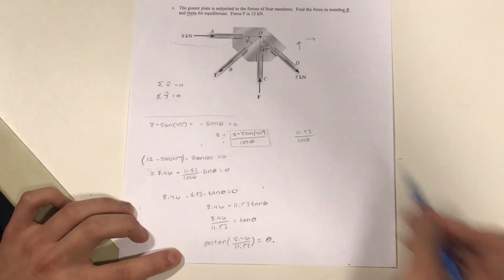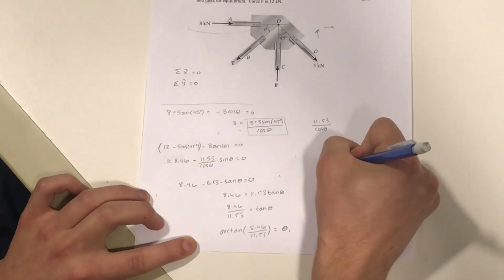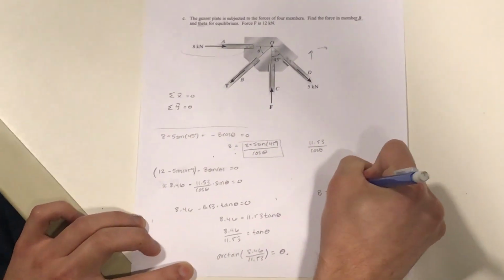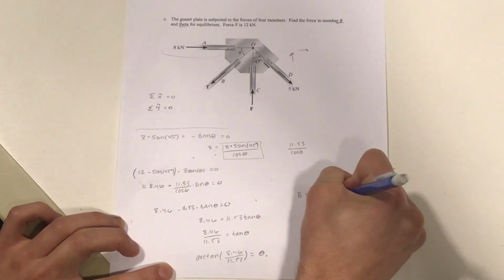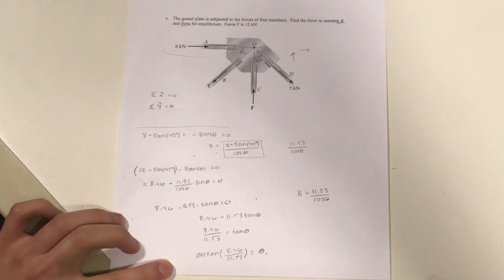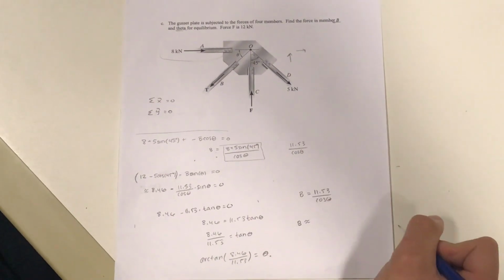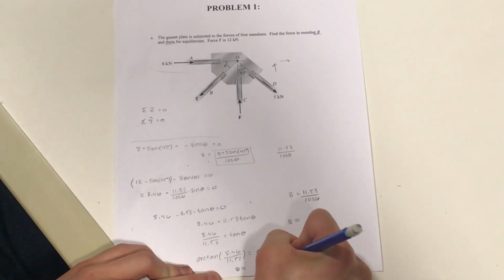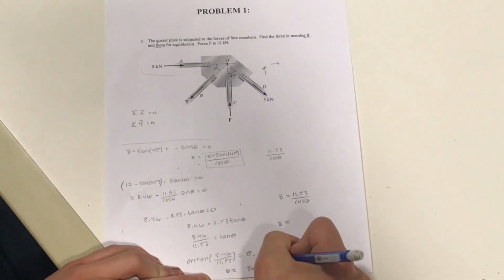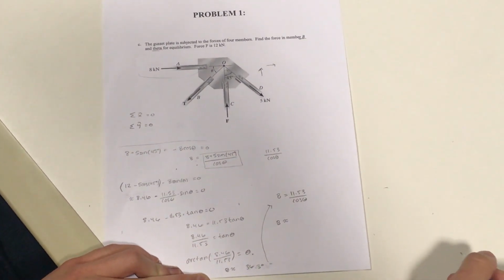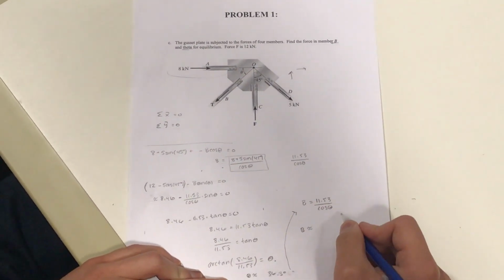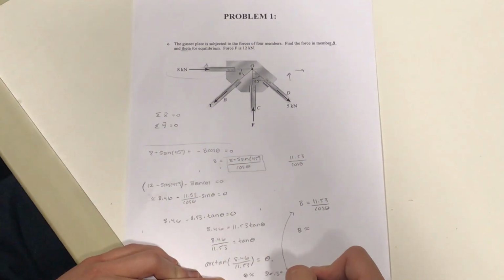But we still don't actually know what B is. Given that B equals approximately 11.53 over cosine of theta, we can solve, and theta is approximately equal to 36.3 degrees. Now we can use this to find B, such that B is equal to 11.53 over cosine theta, where theta is equal to 36.3 degrees.